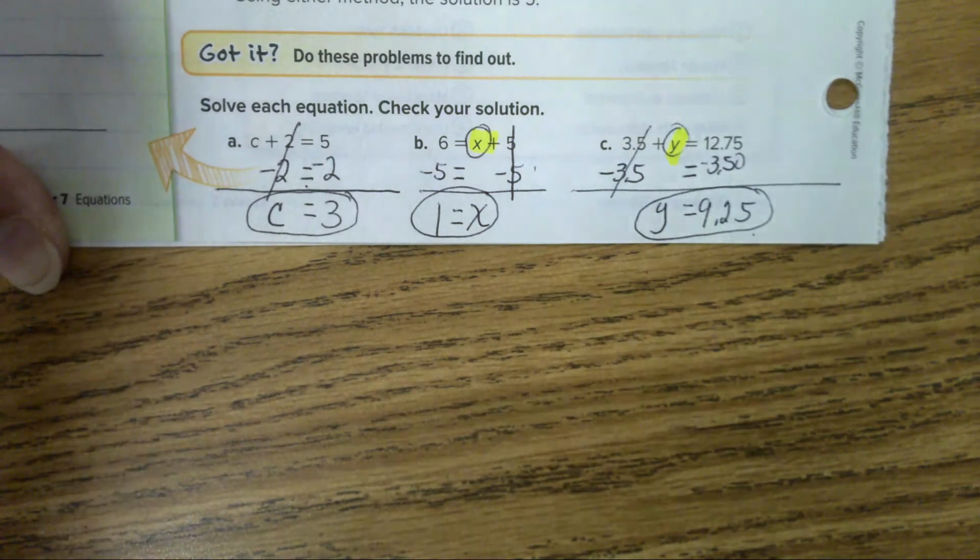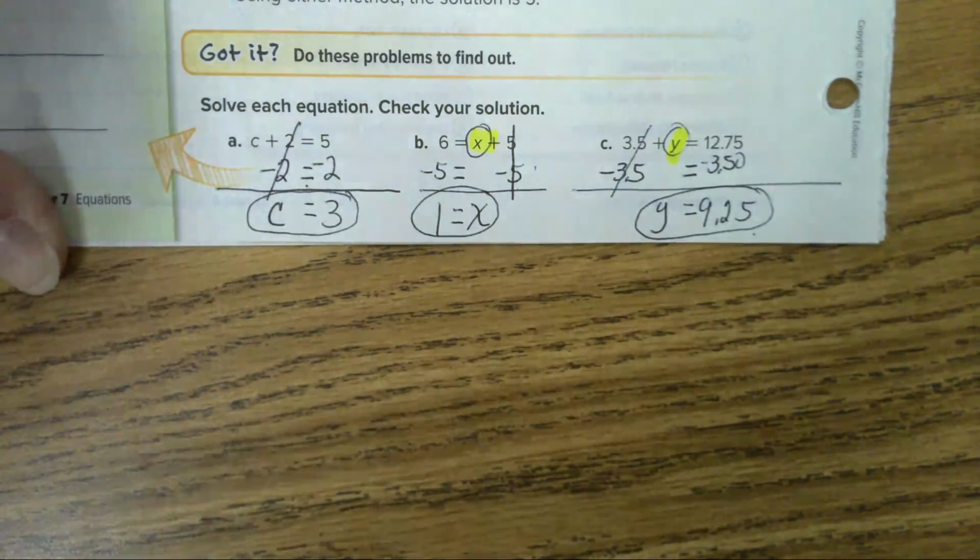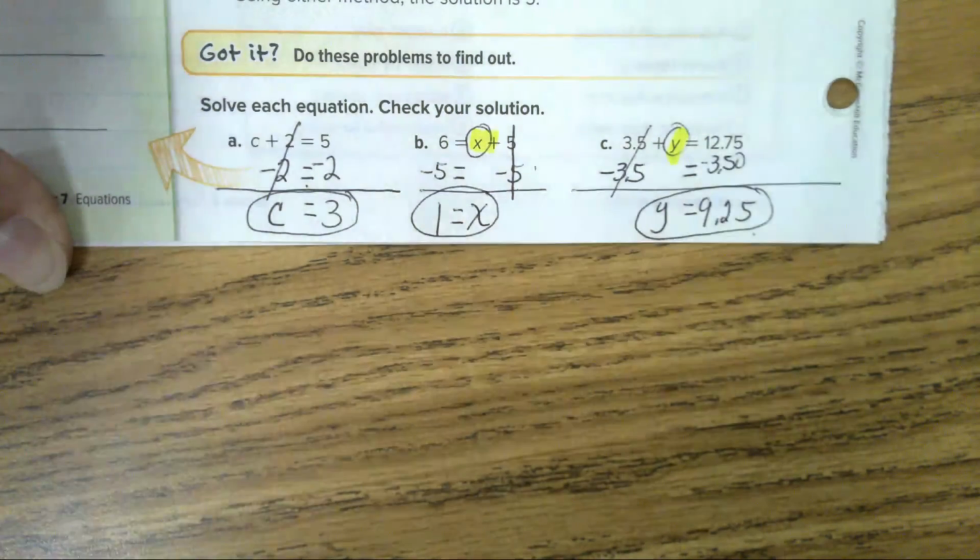Owen, are you showing your work like this? You don't have a partner. I might make you sit up by somebody to glance. Okay, let's go to the next page.